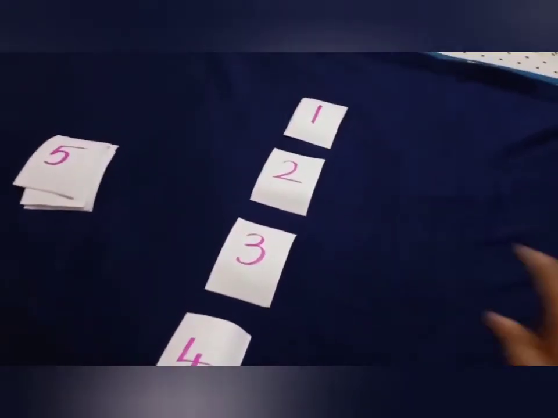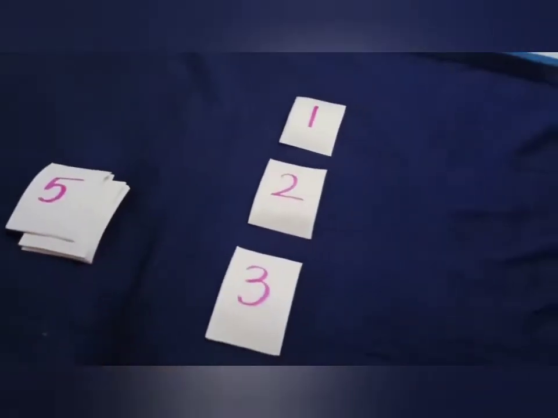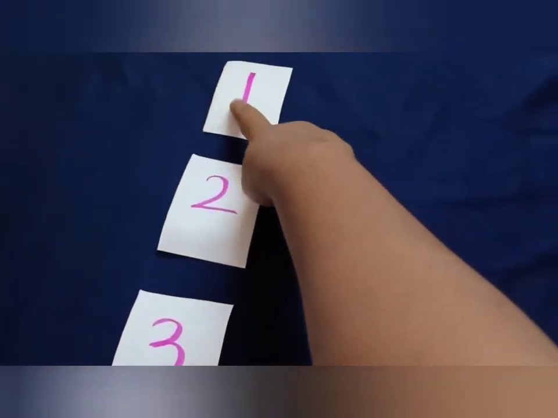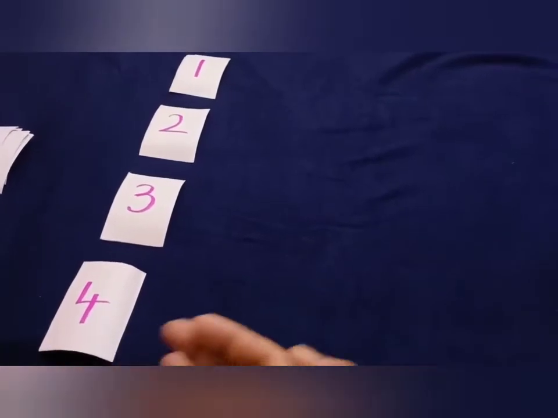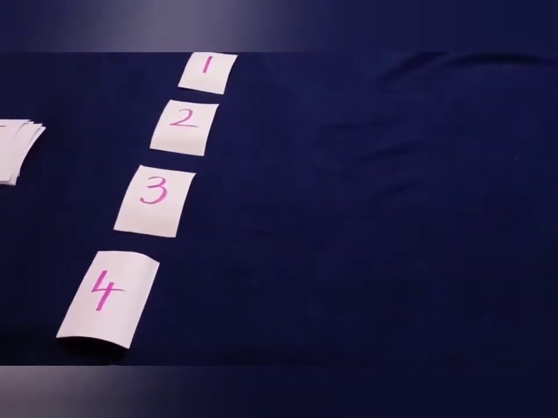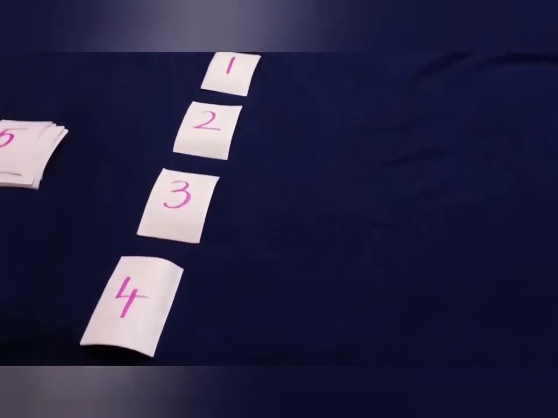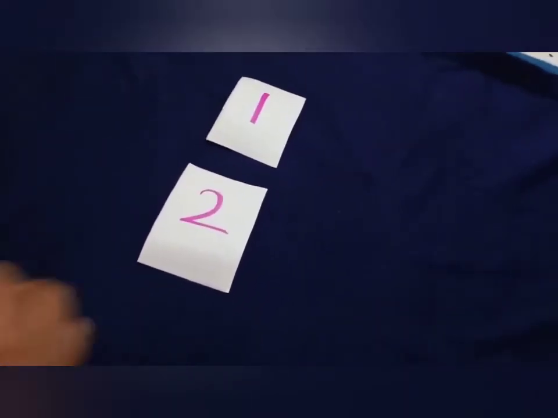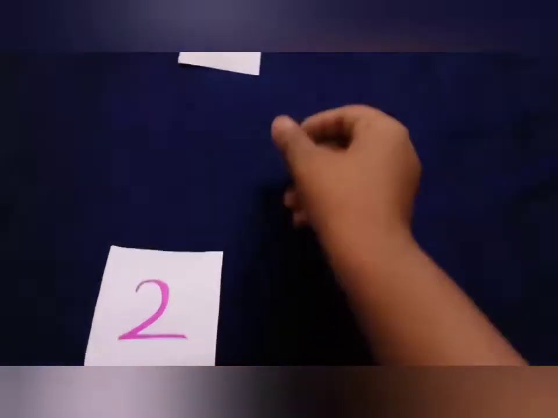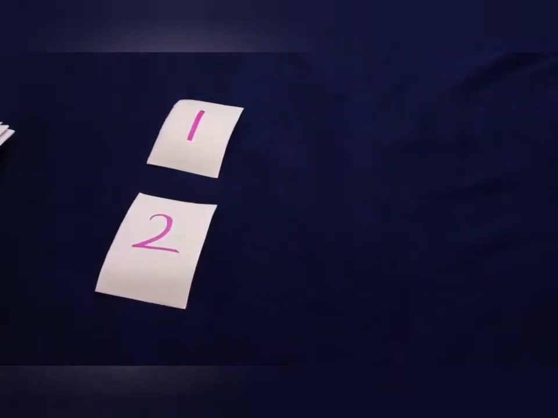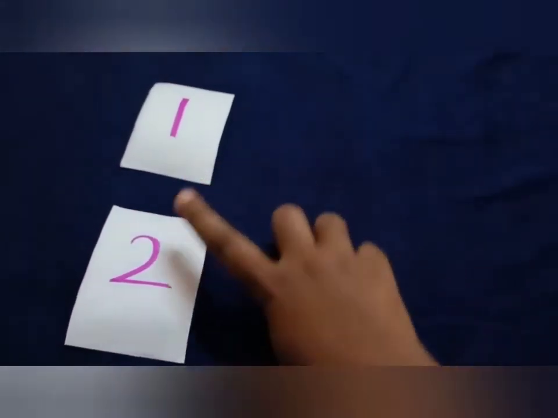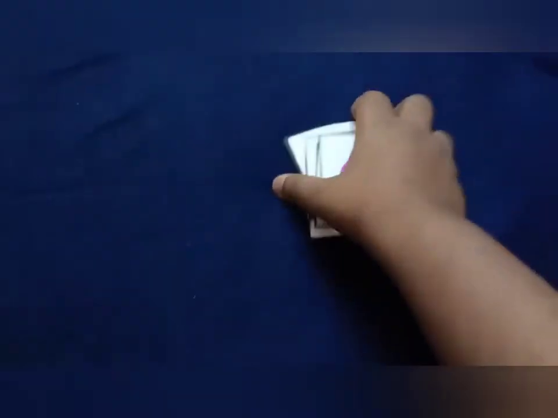For the first activity, I have number cards, and I have arranged all the number cards here like this: 1, 2, 3, 4. When you are doing it, initially you don't have to take all the numbers together because it will confuse the child. So we can take at least 2 numbers first, 1 and 2, and the number names of these 2 numbers can be shuffled and kept over here.